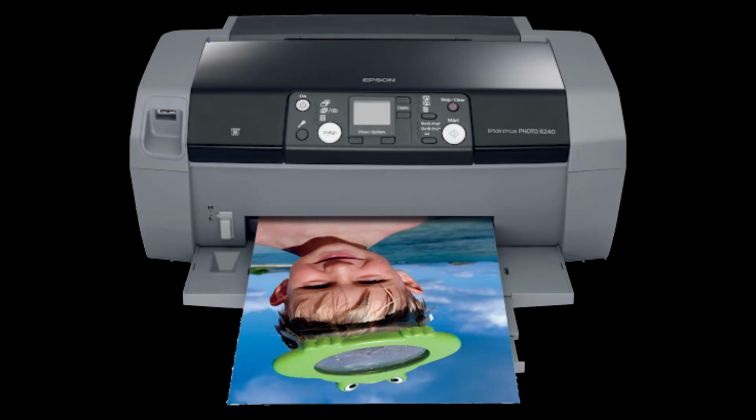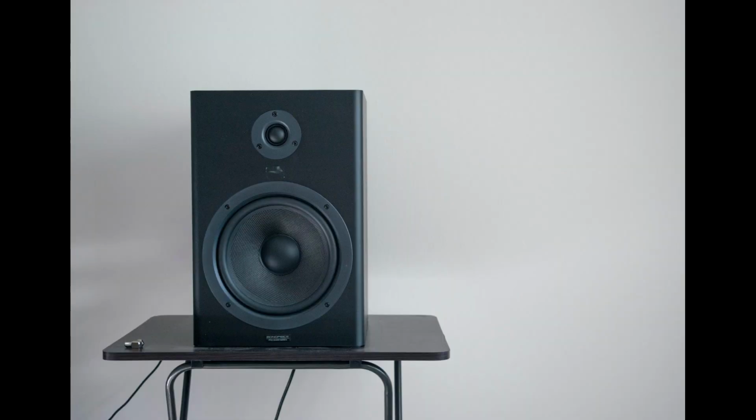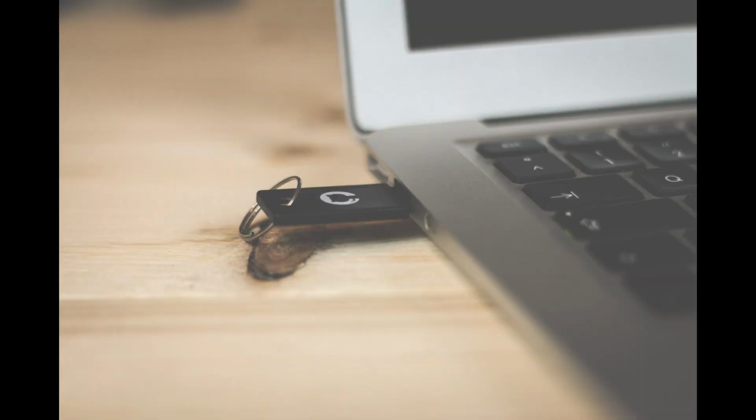This device is named a printer, and the printer helps us to take prints of the documents which we have worked on. This is a speaker and this helps us to listen to music and other documentaries in a loud voice. This cute little device is named a USB. It is very beneficial in transferring data from one computer to another.